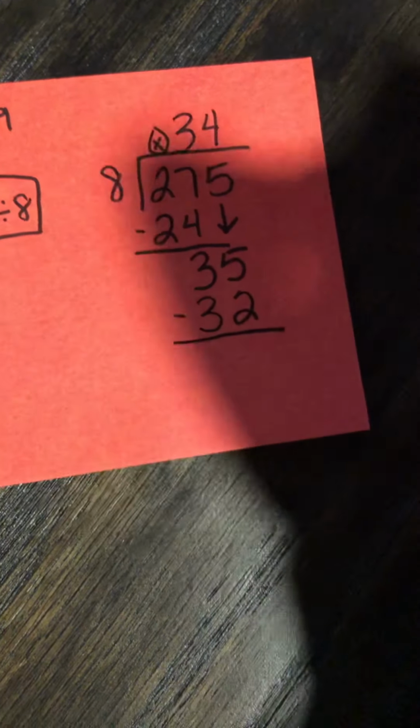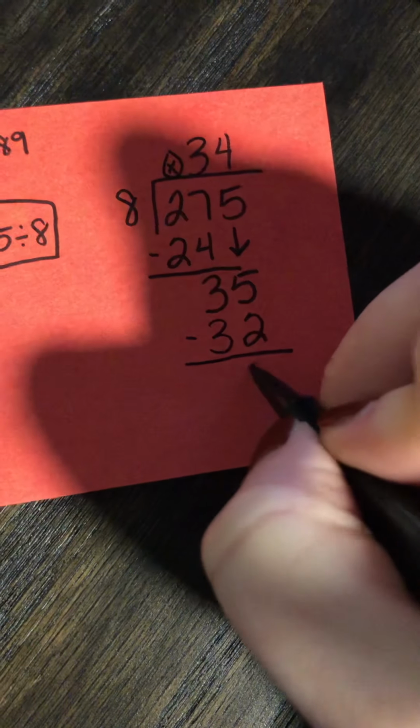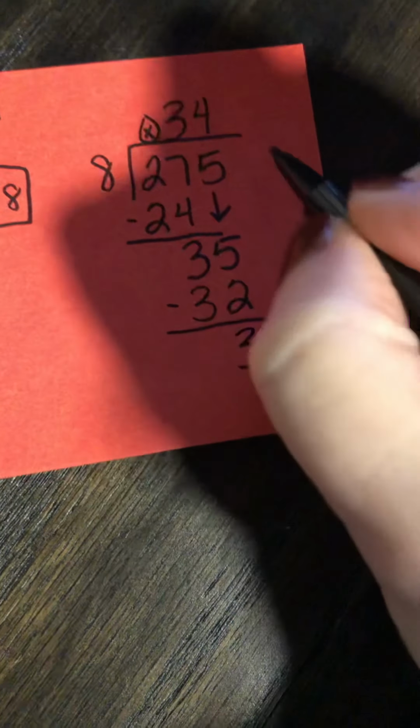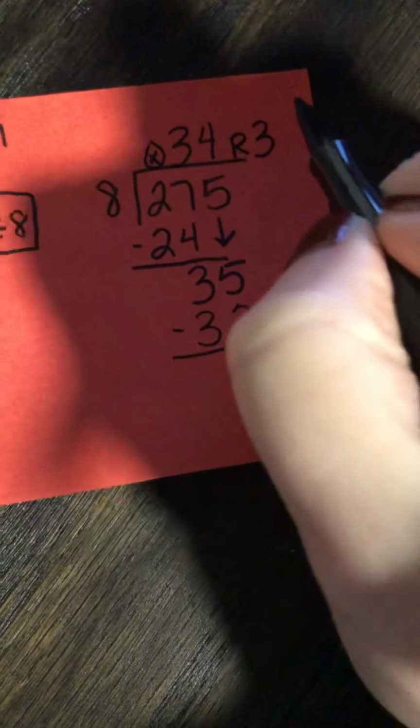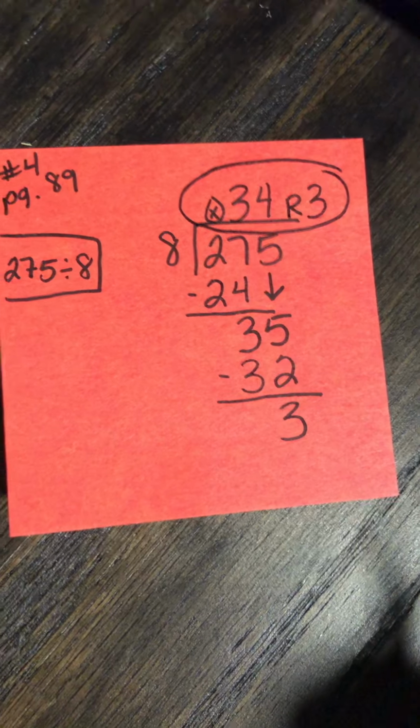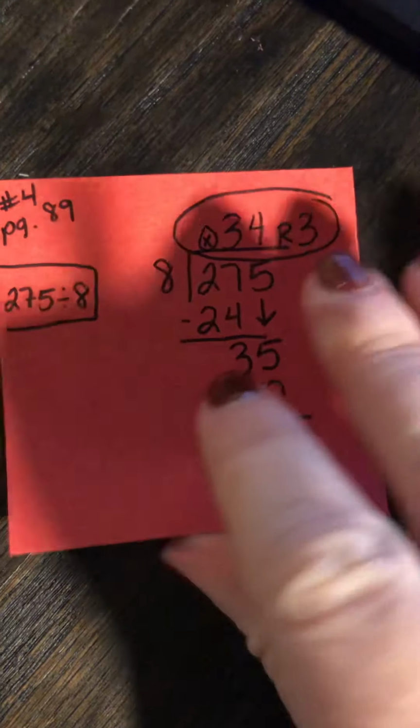I subtract. 5 minus 2 is 3. 3 minus 3 is 0. I have nothing else to bring down, so I have a remainder of 3. So my final answer, 34, remainder 3. Okay, now number 5 on that page. This will be the last one that we do together.